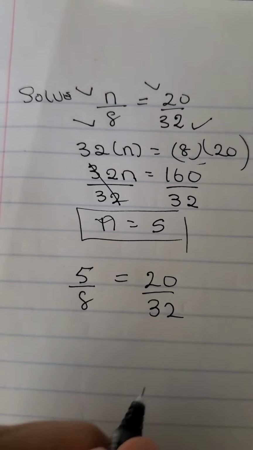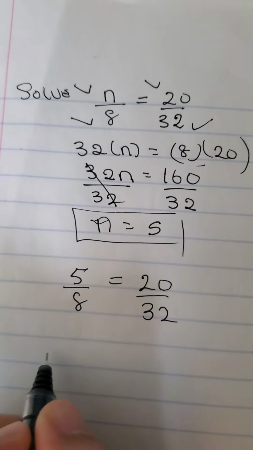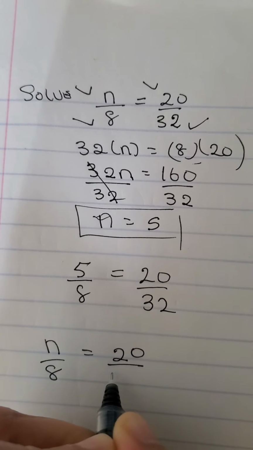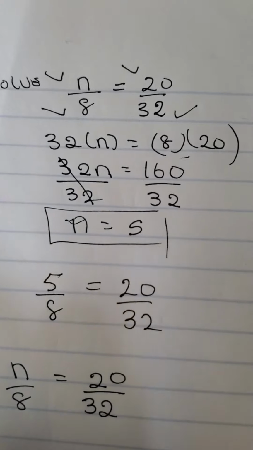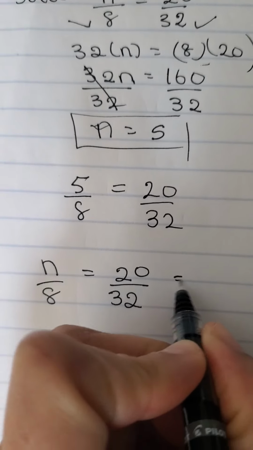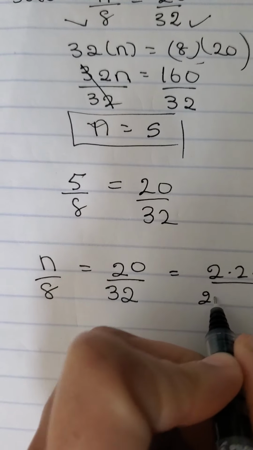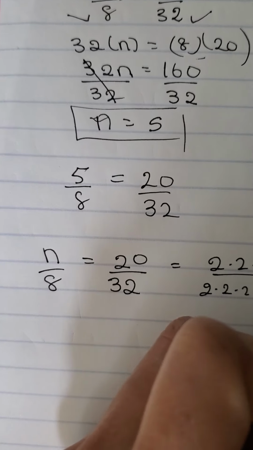And the other way you can look at this is, if you want to know if they're proportional, just reduce the fraction to simplest form. So 20 is 2 times 2 times 5. 32 is 5 factors of 2, right?